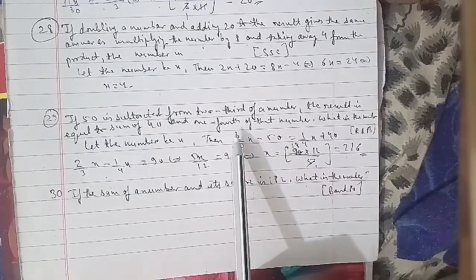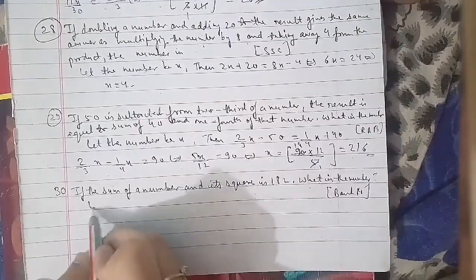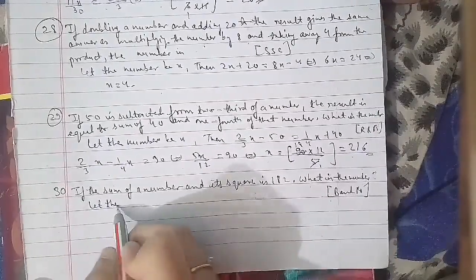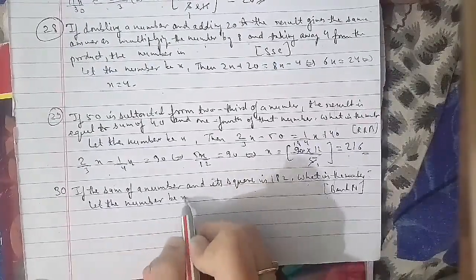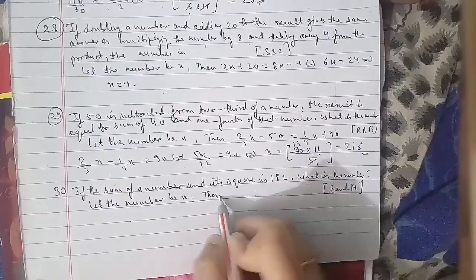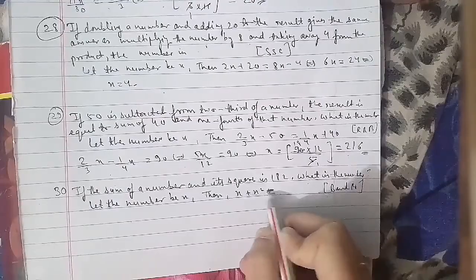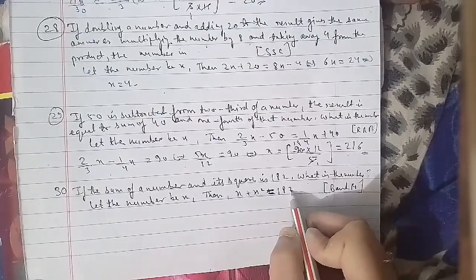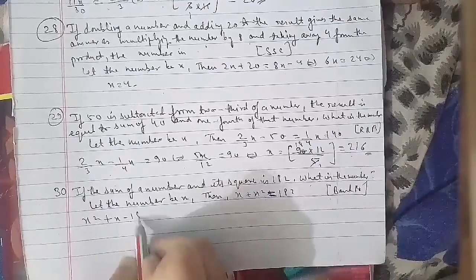Let the number be x, then x plus x square equals 182, where x square plus x minus 182 equals 0. Further it breaks down as x plus 14 times x minus 13, which equals 0. So we'll get x equals 13.